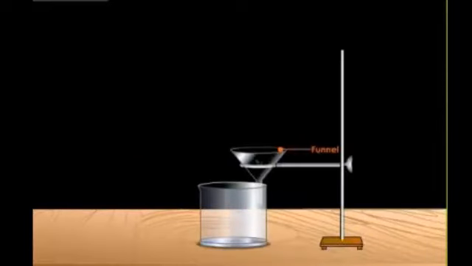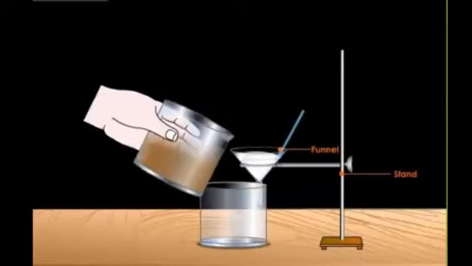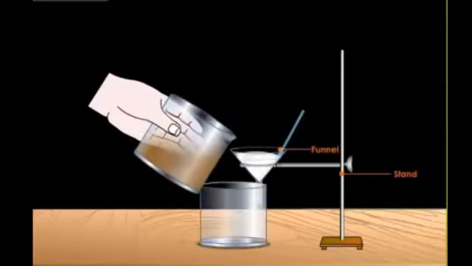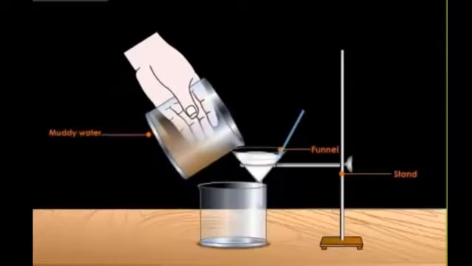The next step is that you put a funnel on a stand. Then, remember you had created that cone, you come and put that cone of filter paper on the funnel. Now this is dirty water. The dirty water is made up of mud, so it's muddy water, and I want to get clear water out of this, and I'm assuming I want to drink this water. So I'll pour muddy water through the filter paper, which I've placed in the funnel.